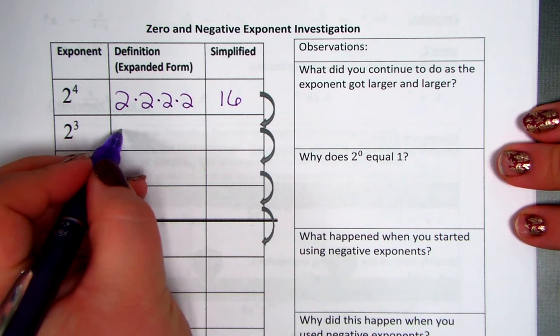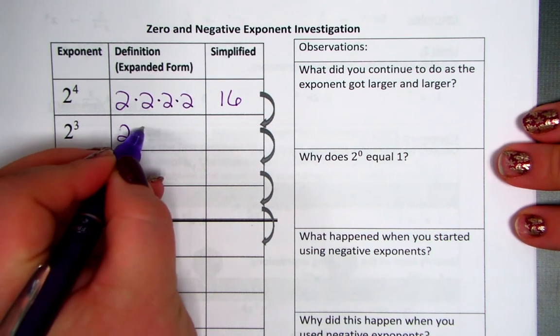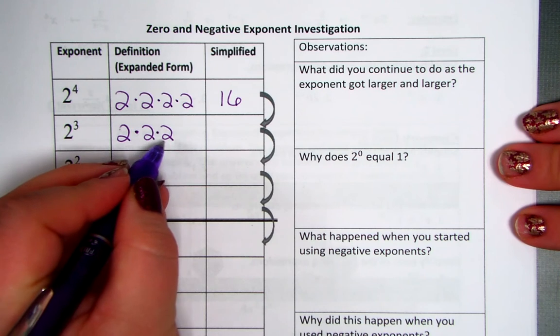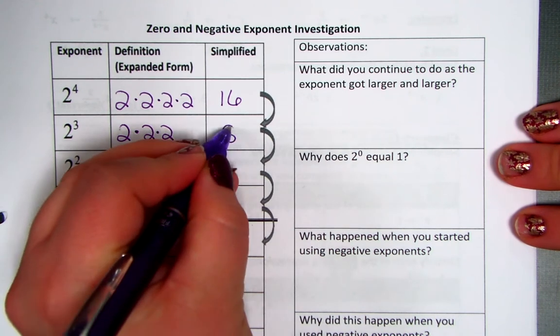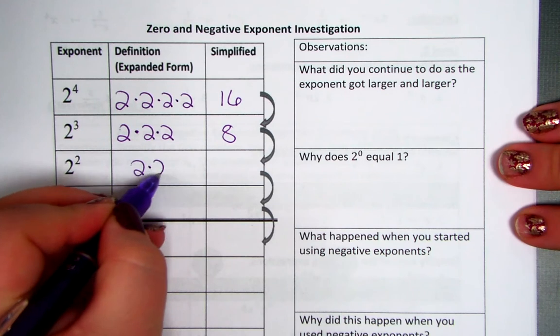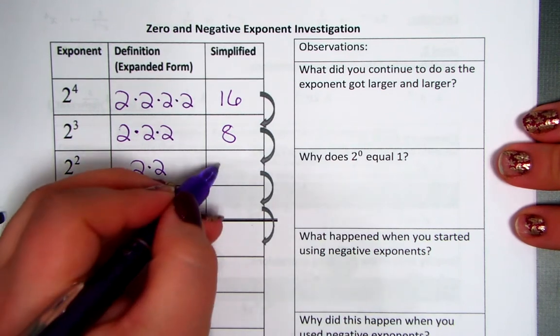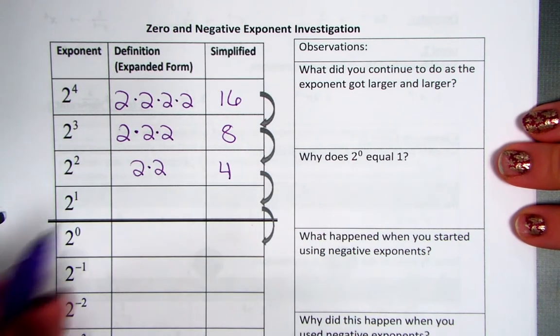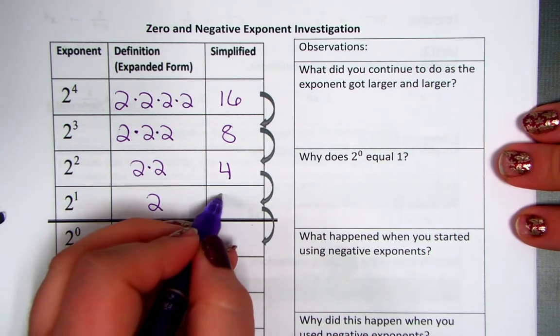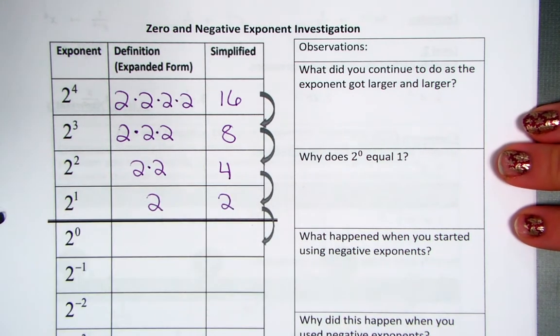2 to the 3rd would be one less 2. So 2 times 2 times 2, which is 8. 2 squared would be just two 2's, which is 4. 2 to the 1st power is just 2. And then we move down to 2 to the 0. And that can be where a challenge kind of hits us.